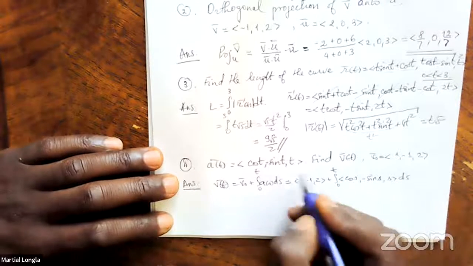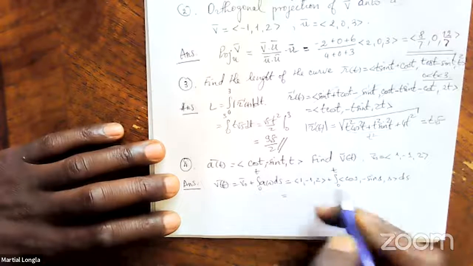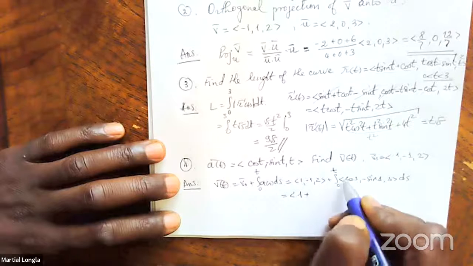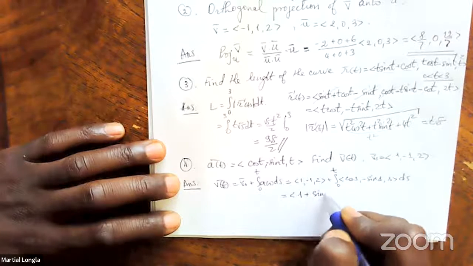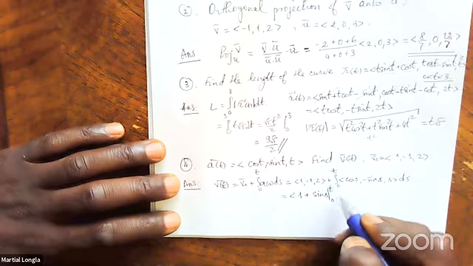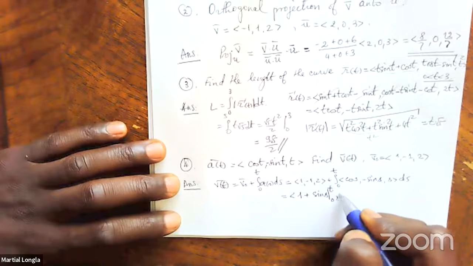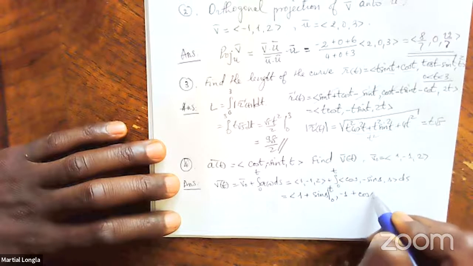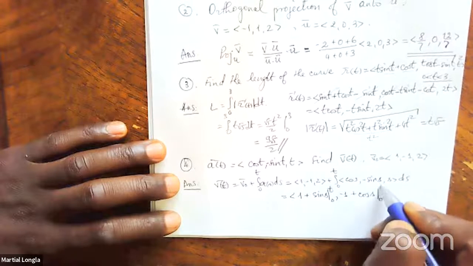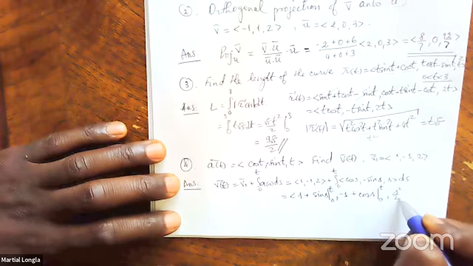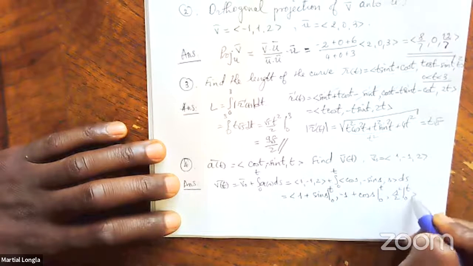So you integrate each of them and you add. That is 1 plus, and this is sine s, plug in 0 and then plug in t. Minus 1 plus cosine of s, plug in 0, then plug in t, s squared over 2, plug in 0, then plug in t.